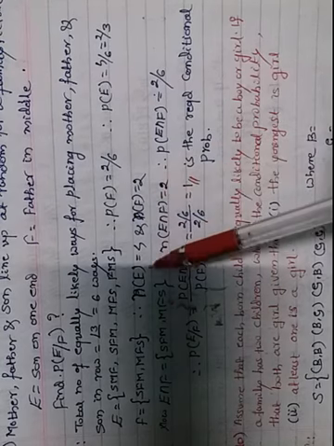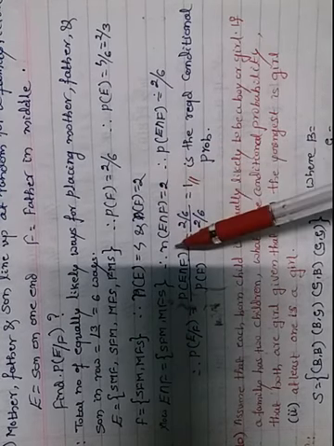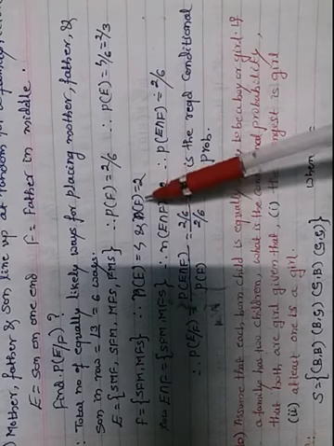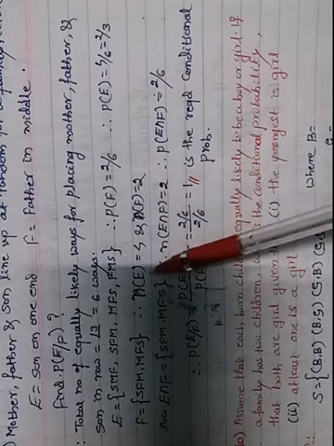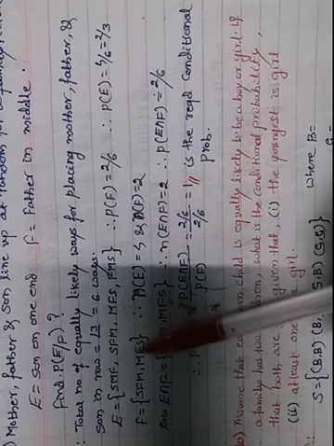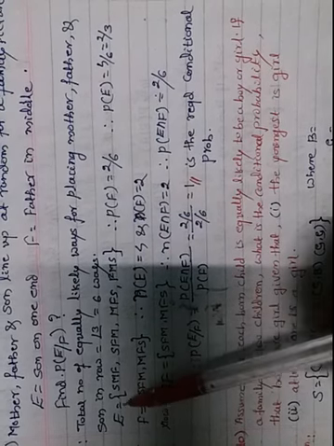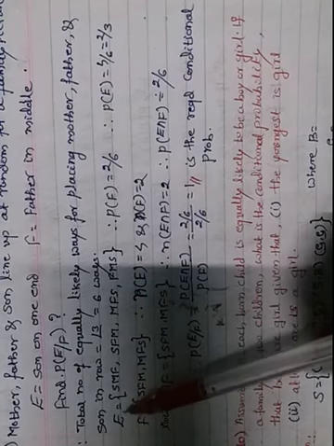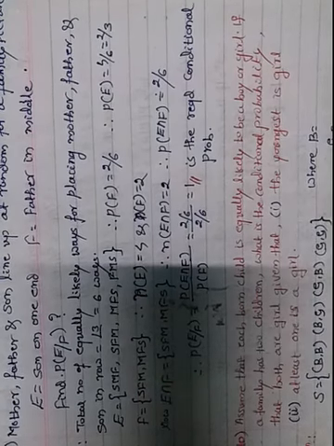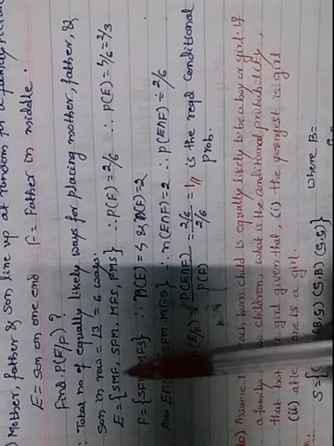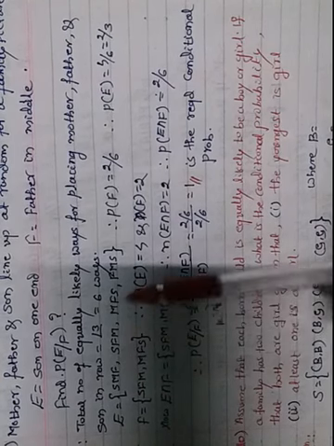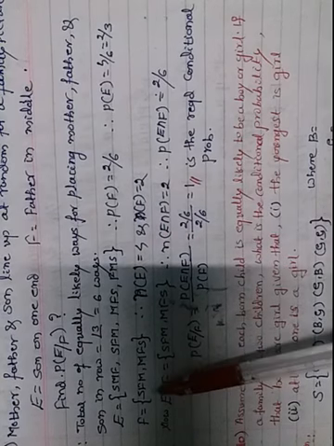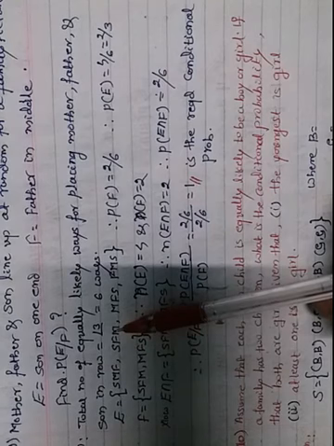After this, N of E intersection F. N of E intersection F means I have to search here what are the common outcomes from the sets E and F. What are the common outcomes here? SMF, SFM, MFS, FMS. SFM is one outcome.